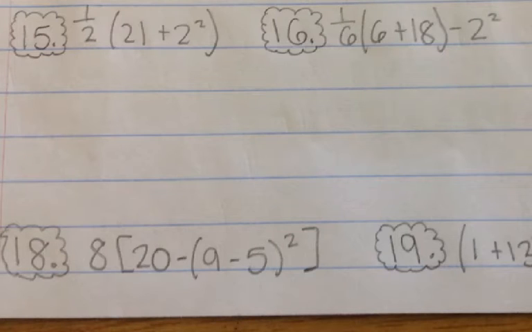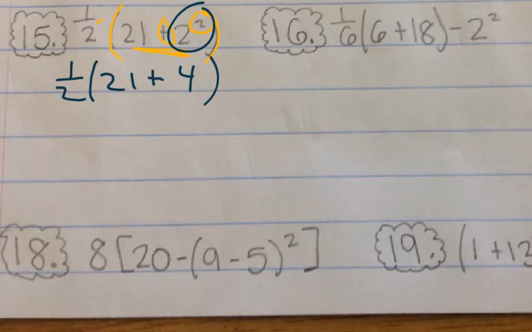Okay, let's do 15 and 16 back to back. Alright, so notice on 15, I have a 1/2 that's timesing a parentheses. And you guys should know I need to do the parentheses first. Inside the parentheses, notice I have a plus, but I have a power. So am I going to do the plus inside the parentheses first or the power? I'm going to do the power, right? So I'm going to end up with 1/2 parentheses 21 plus 4, because 2 squared is 4.